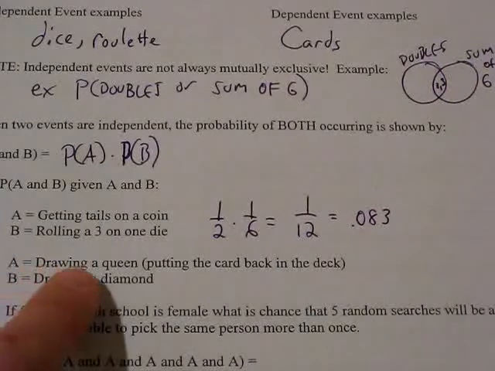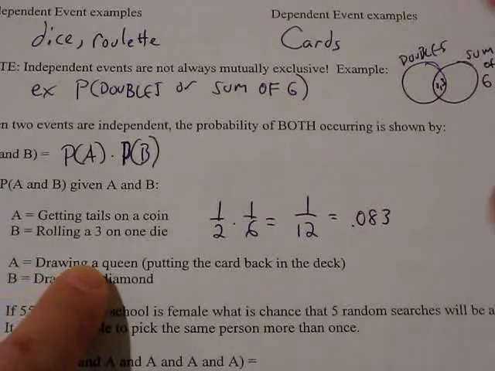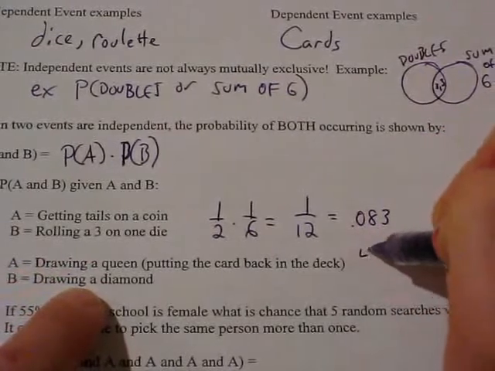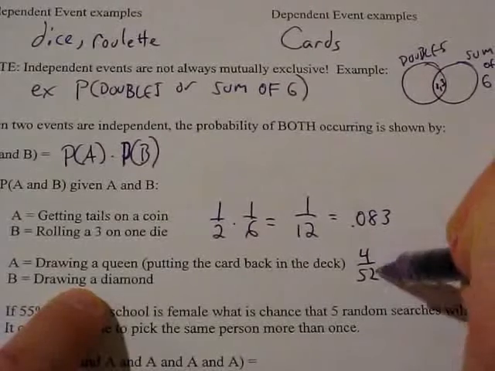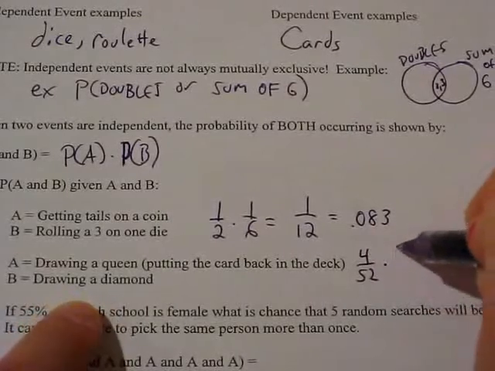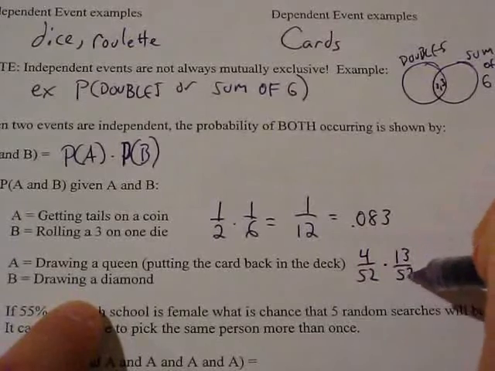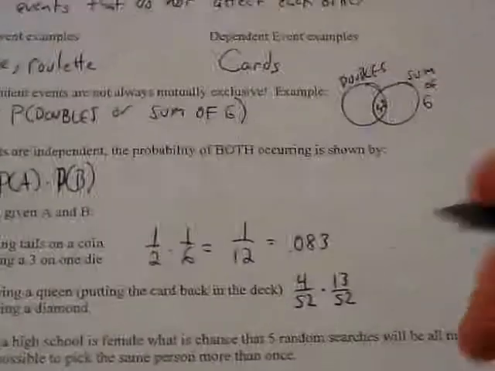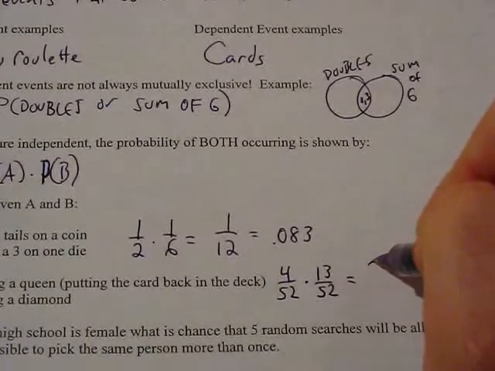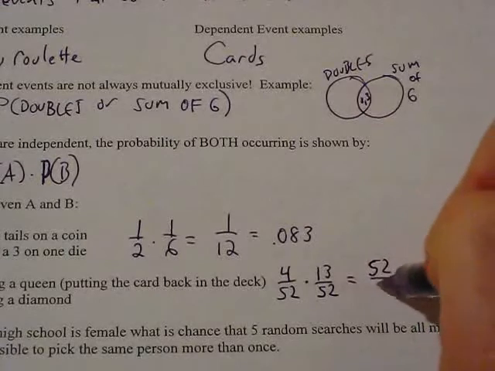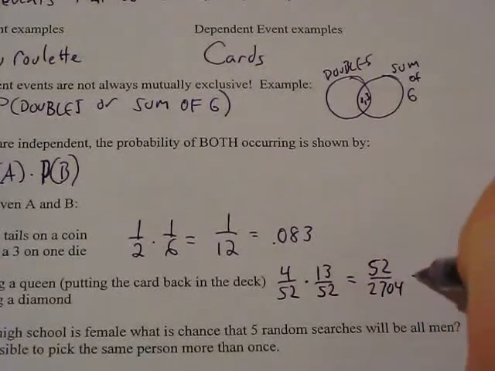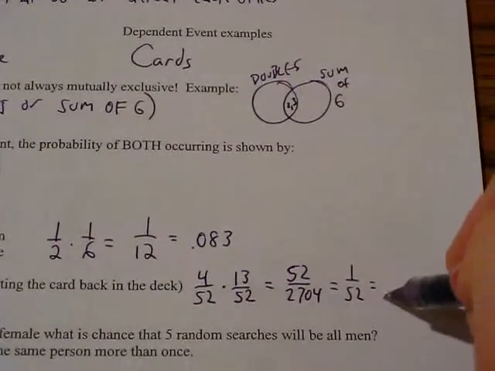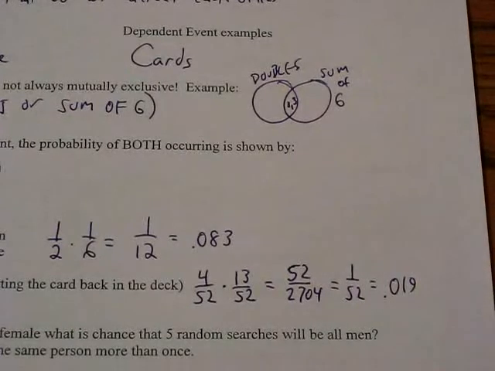Now, the probability of drawing a queen, then putting the card back in the deck, and then drawing a diamond. Your chances of drawing a queen would be 4 out of 52, because there are 4 queens in the deck of 52. And drawing a diamond would be 13 out of 52. That's if you put the queen back in the deck before drawing the diamond. Multiplying fractions again gives you 52 over 2,704, which can be simplified to 1 over 52, which can then be written as the decimal 19 thousandths, or approximately 2%.